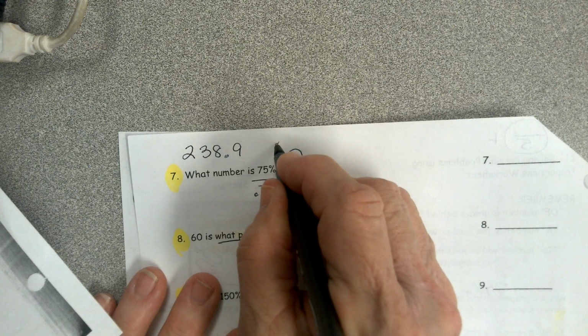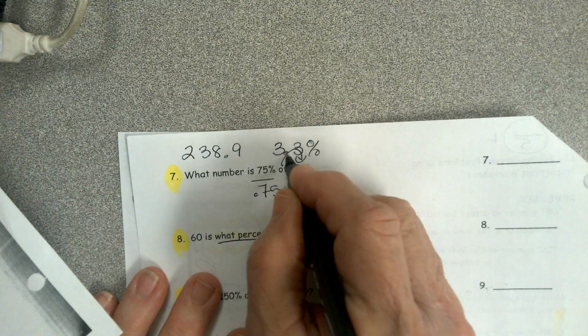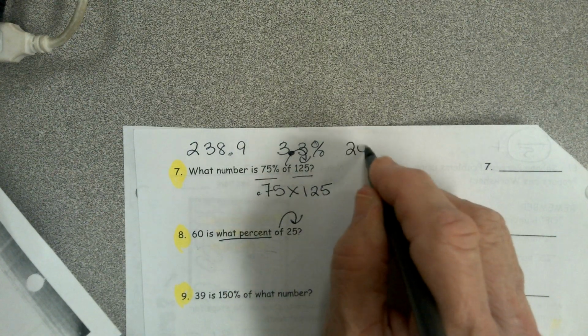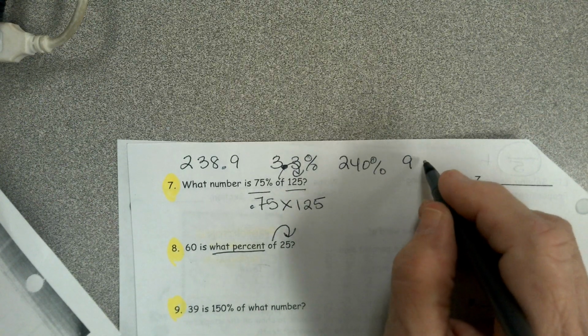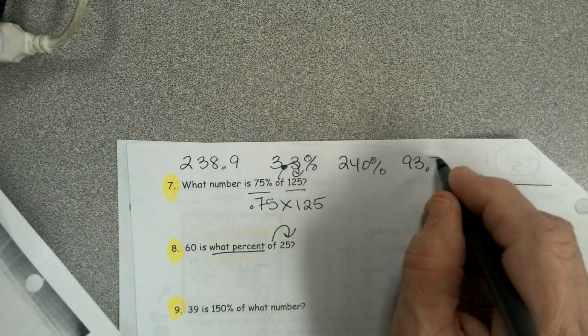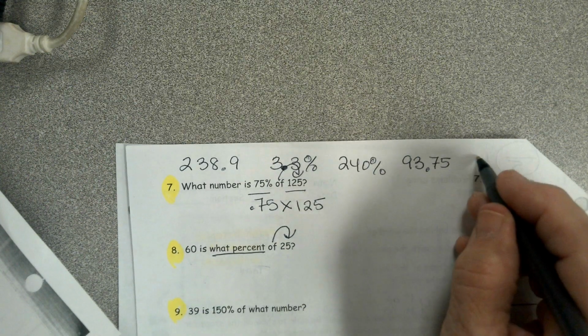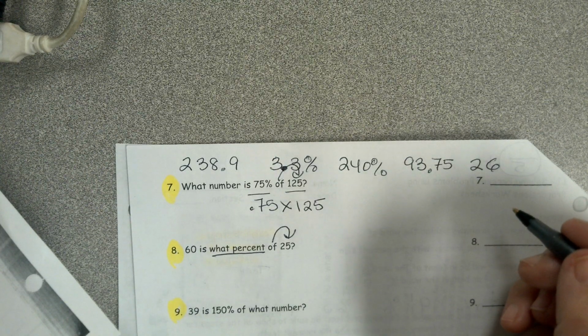You're going to get a 3.3%. Sorry, 3.3%. You will get a 240%. You'll get a 93.75. You will get a 26, and that is it.